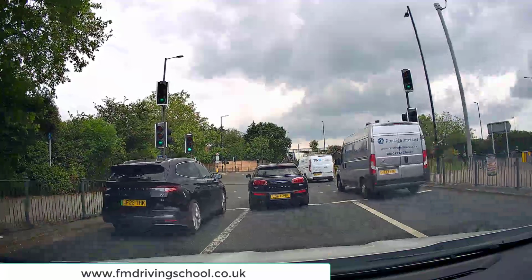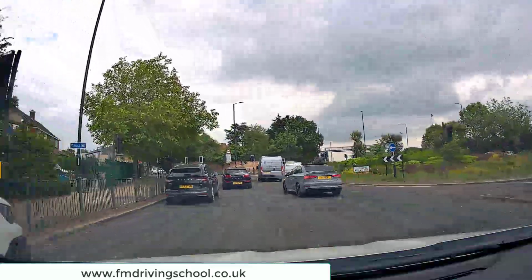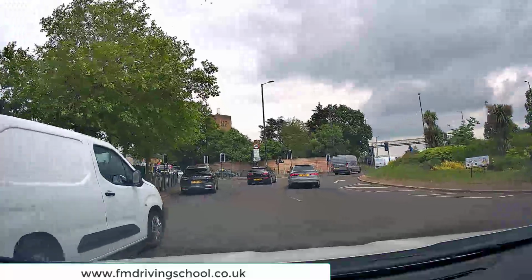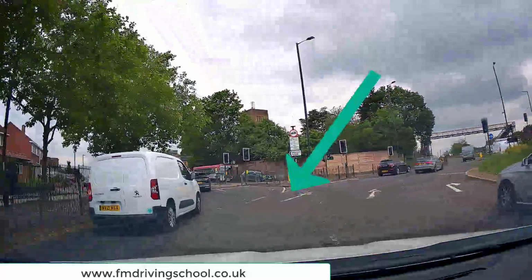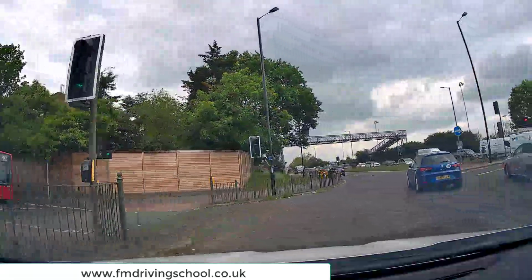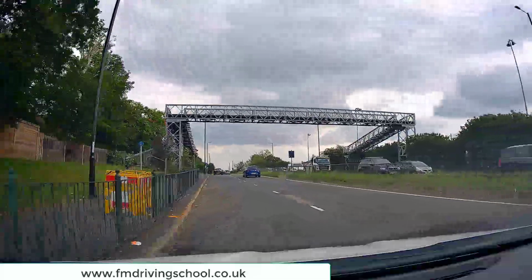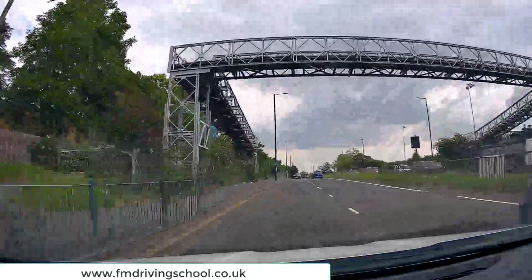As you move in, you're going to swing to the left a bit. You're going to see us moving to the left a bit, following the shape of the roundabout. Then we go onto this left lane here and coming off. So great driving, great lane positioning. And then you're now onto the dual carriageway.